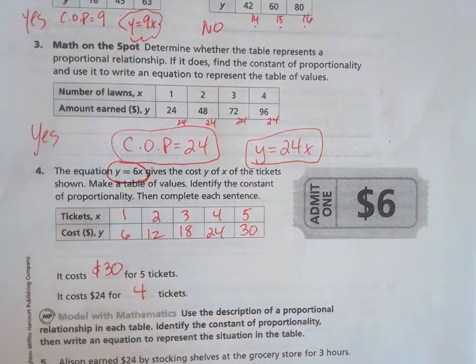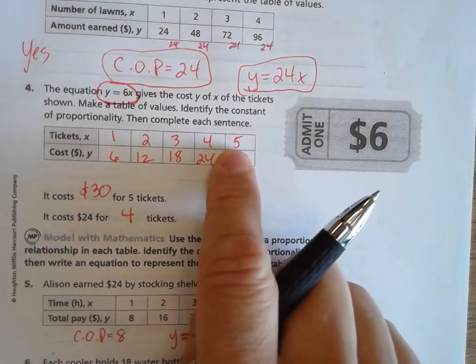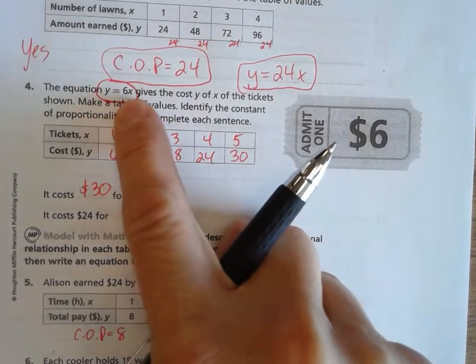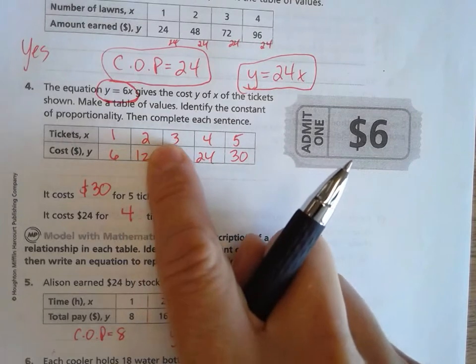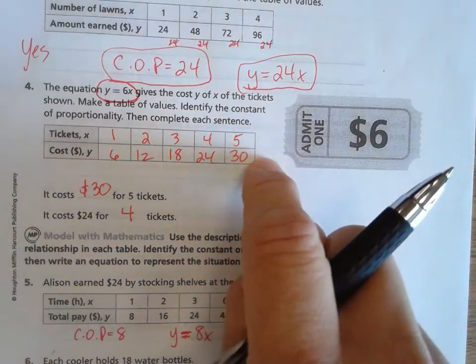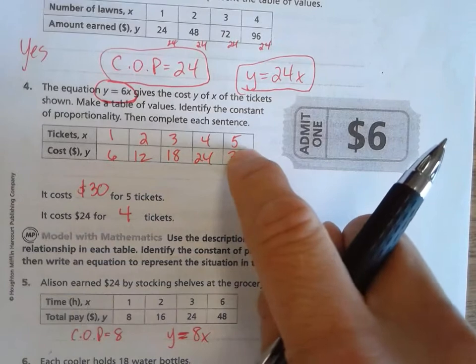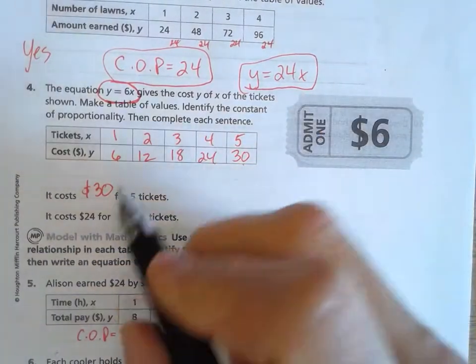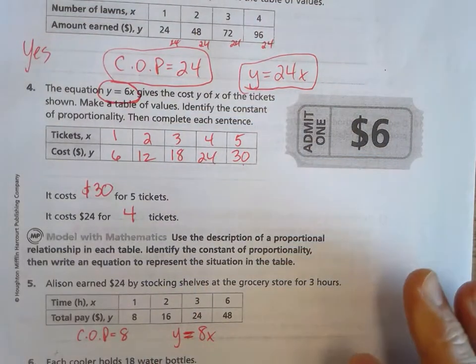I had some people ask about number 4. When you do number 4, you just write in the numbers across here: 1, 2, 3, 4, 5, whatever numbers you want to write. Since it told you y equals 6x, you just multiply each one of those by 6. So 1 times 6 is 6, 2 times 6 is 12, 3 times 6 is 18, 4 times 6 is 24, 5 times 6 is 30. So for $30, you get 5 tickets, and $24 for 4 tickets. Hopefully you got those right.